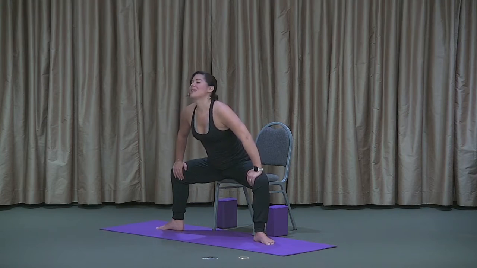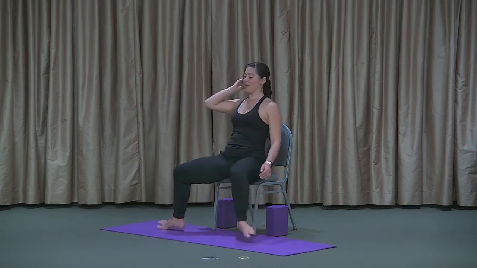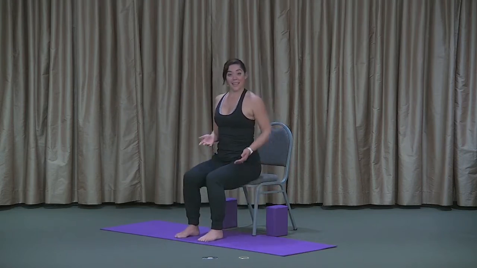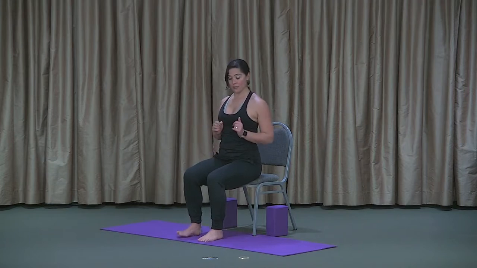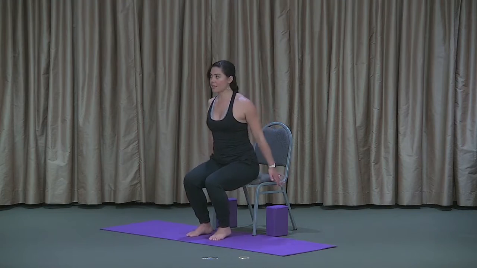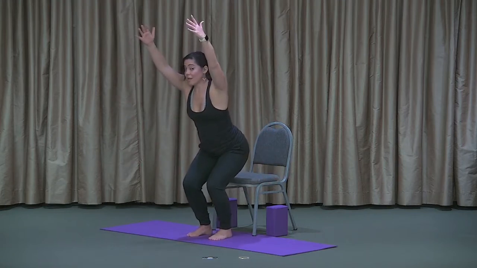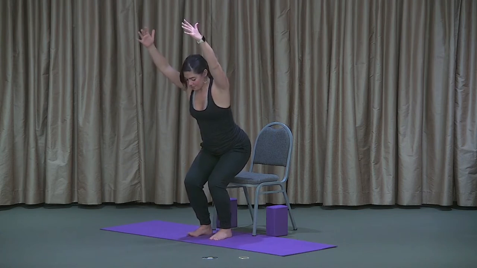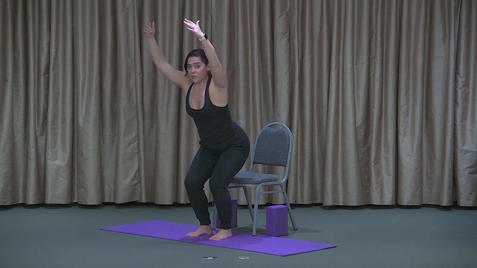When you're ready, come up and bring those legs back to center. And let's come up to standing. So maybe moving through chair pose, walking those heels in, sending those arms forward, coming up, but just to hover over the chair. Or maybe you're just slowly making your way to standing, coming back behind that chair.